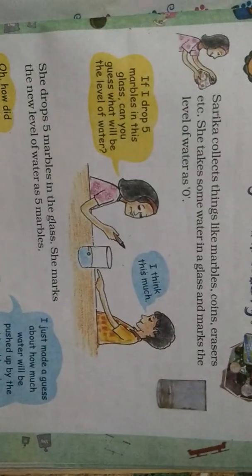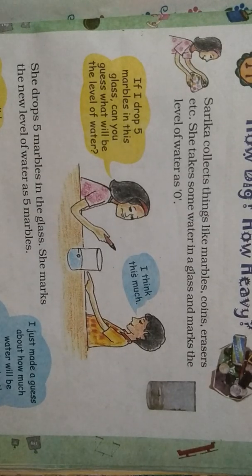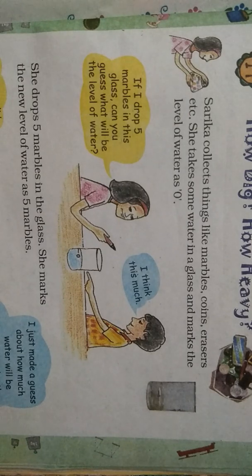Now children, let us come to the lesson. Sarika collects things like marbles, coins, erasers, etc. And what she does, children, she takes some water in a glass and marks the level of water as 0.